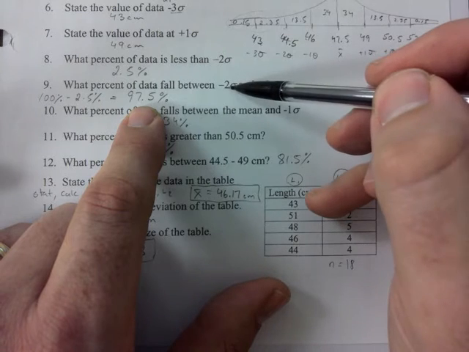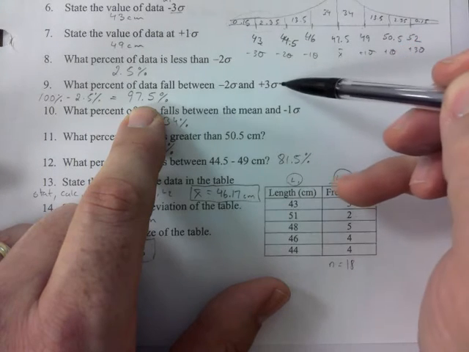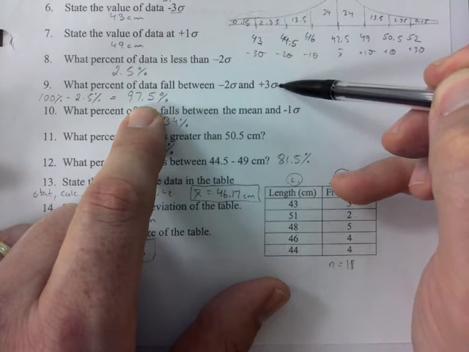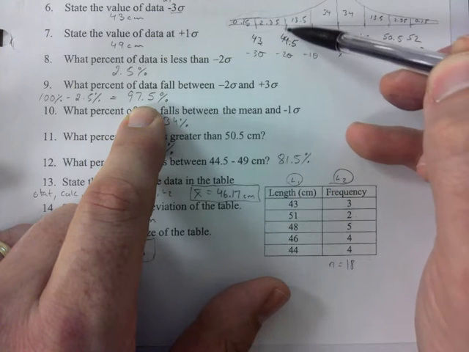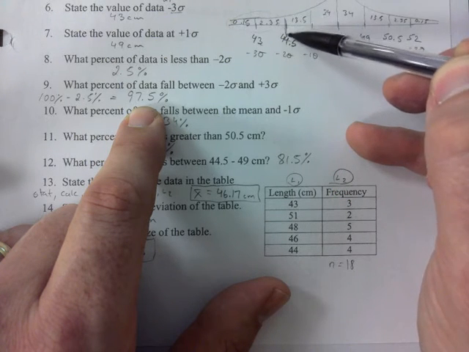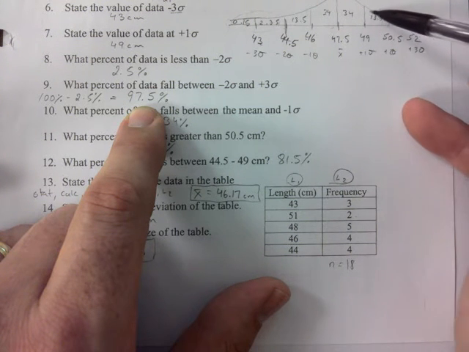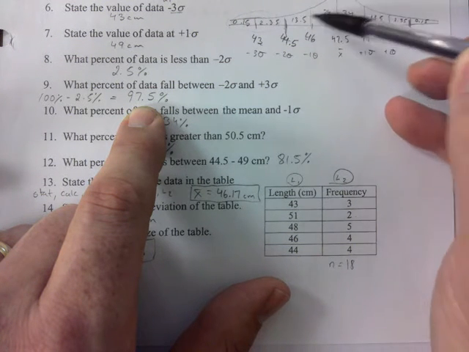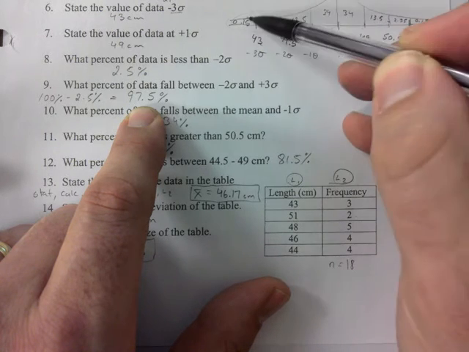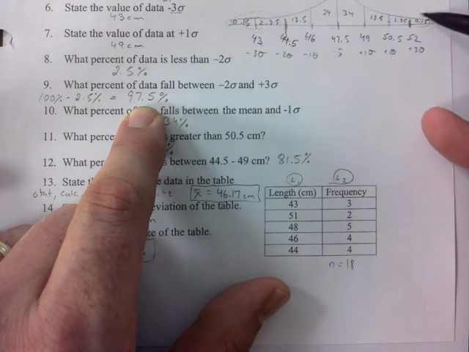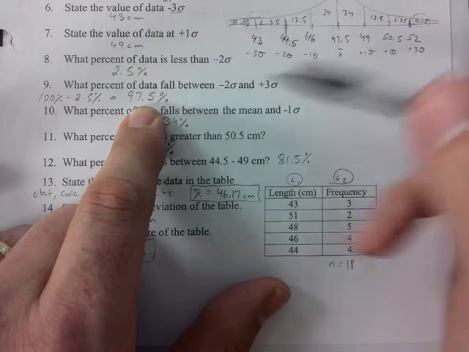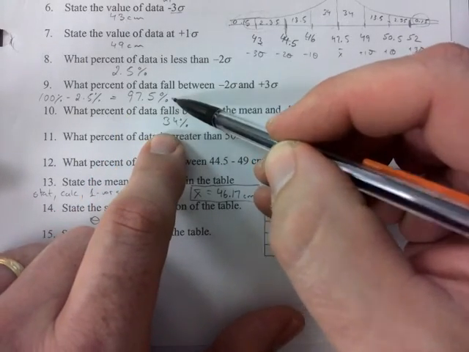Then you have between -2 standard deviations and 3 positive. So right between 44.5 and all the way to 52. So either add everything up, or you find what's not included on the edges there and subtract that from 100. Regardless, you get this.